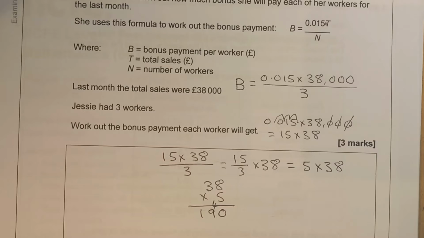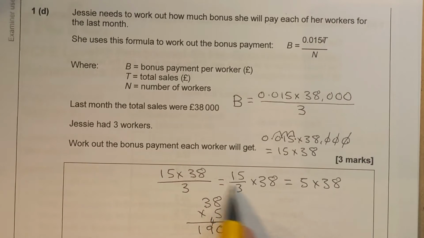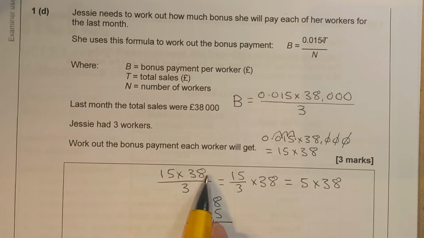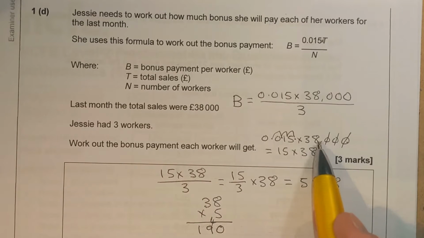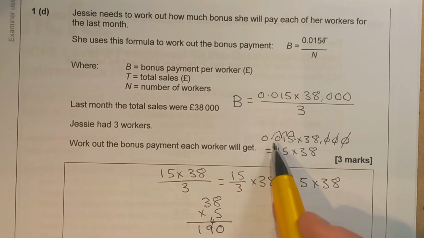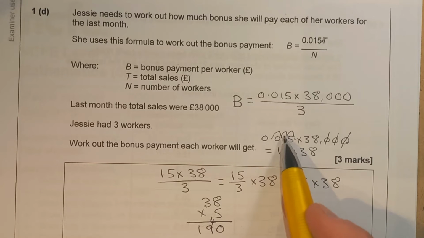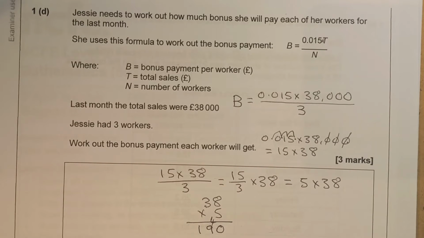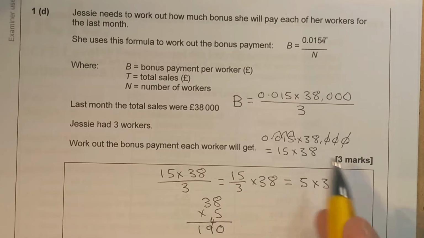Okay. So let's say if you're not totally comfortable with this cancelling here, then just multiply these out and then divide by the 3. The key thing you really want to get is the fact that when we've got the zeros at the end, we can use those to cancel or to move the decimal point over 3 times to get it into something a lot more manageable.